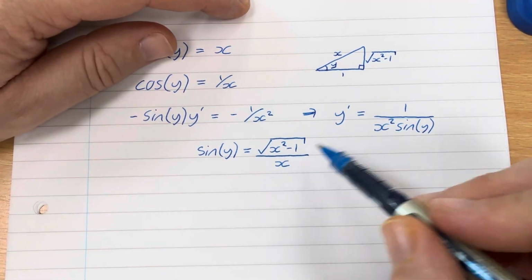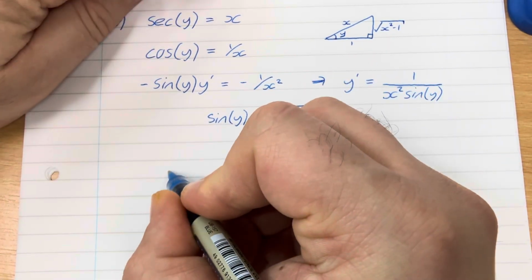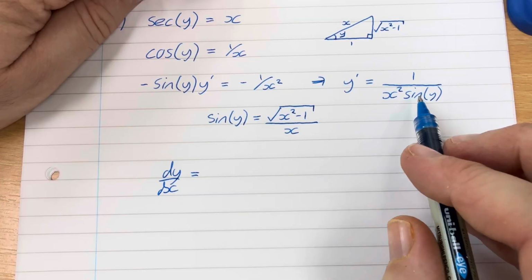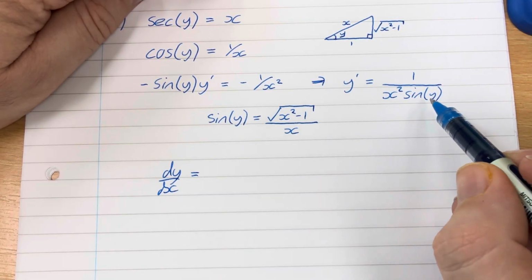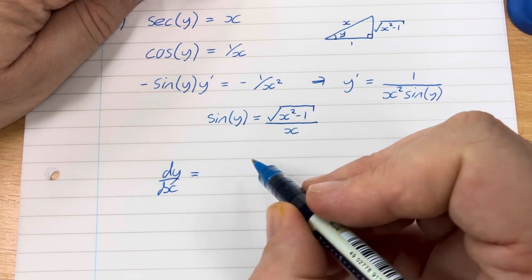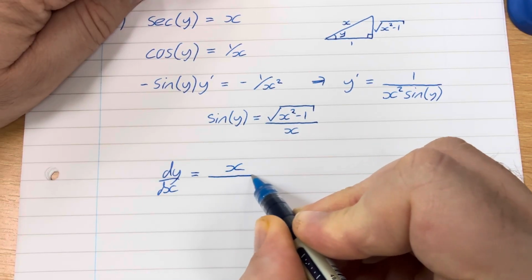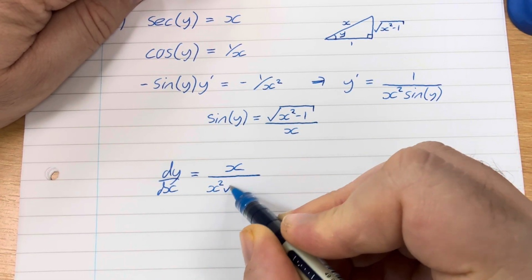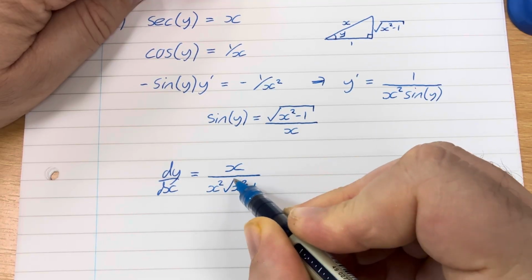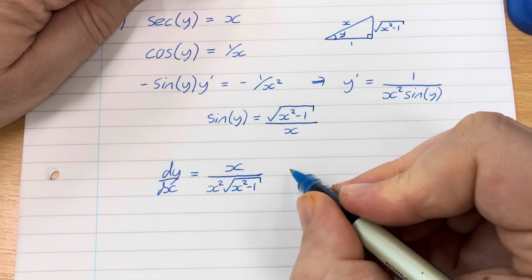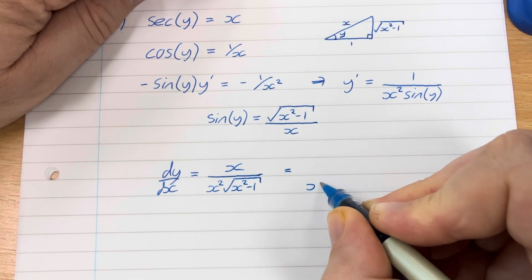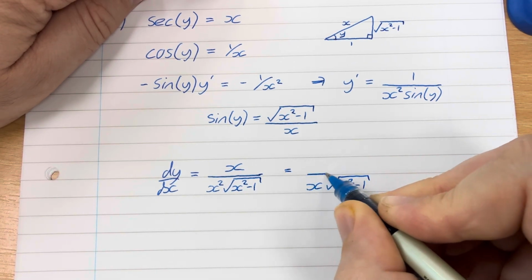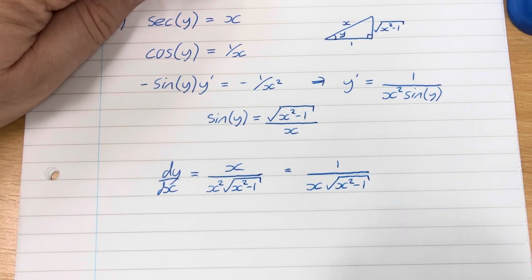Okay, so now if I apply that into here, I'll end up with dy by dx is going to be equal to 1 divided by x squared times sine y. So I'm going to reciprocate the sine. I'm going to get x on the top, the x squared on the bottom, it's still there. And then I've got the square root on the bottom, x squared minus 1. And then I can cancel an x top and bottom to give me x into the square root of x squared minus 1, all under the number 1.